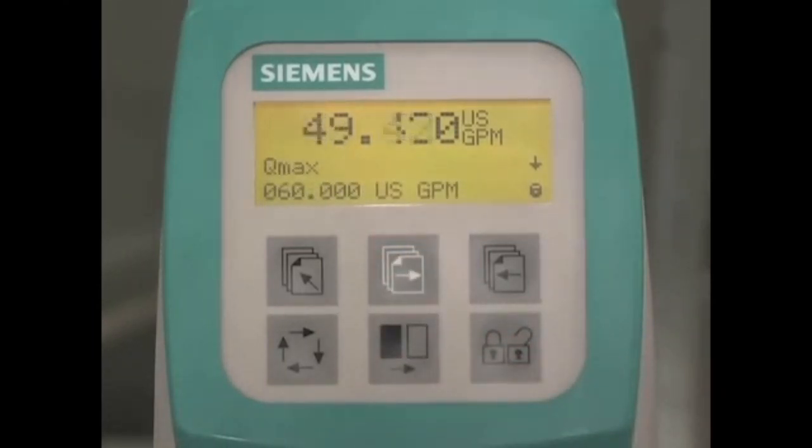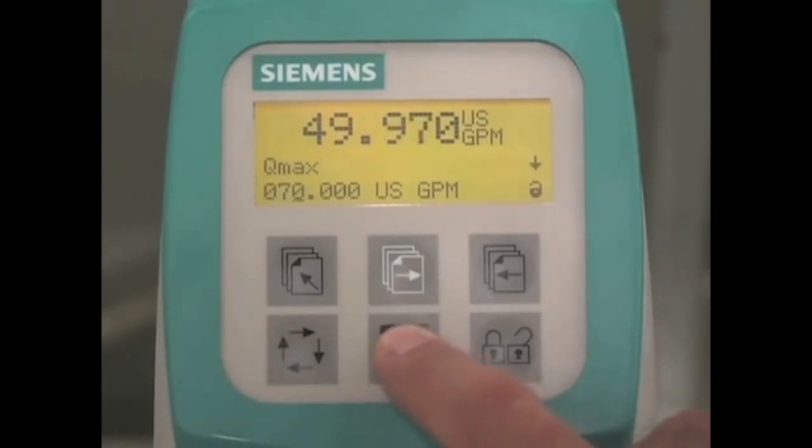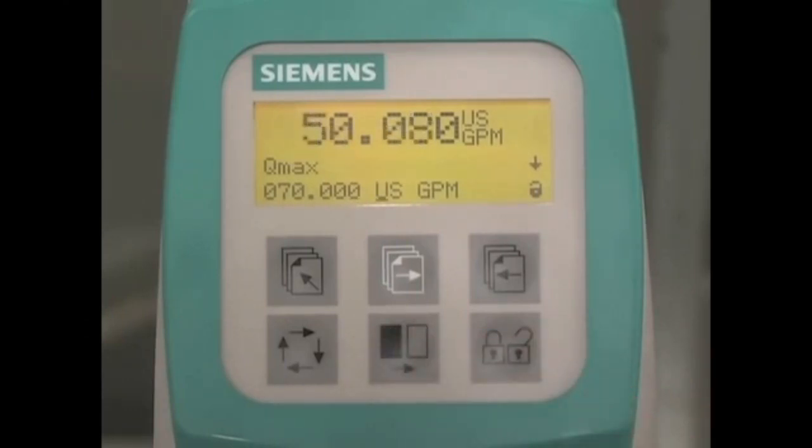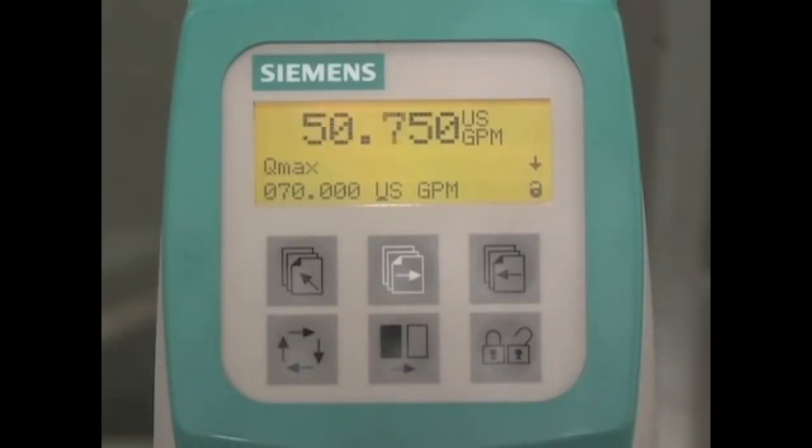The next parameter is Qmax. This parameter sets the units of flow and the value of the span. Press the lock/unlock key. Pressing the change key and the select key will change the span value and units of flow. When the desired units are set, press the lock/unlock key to save the changes.